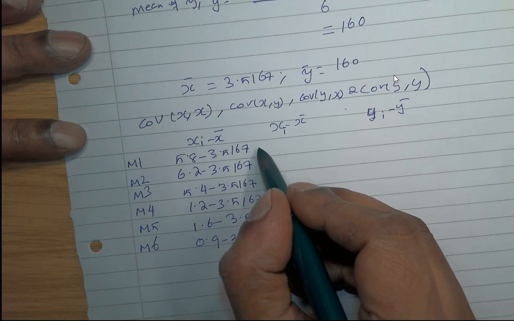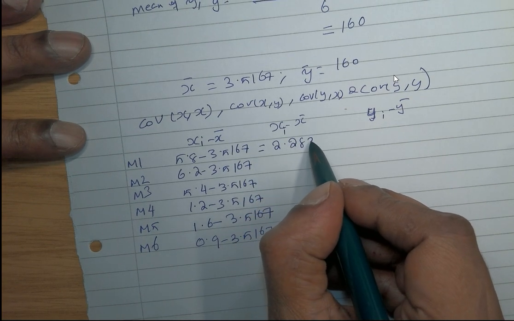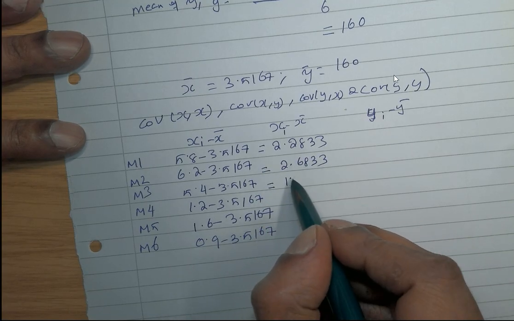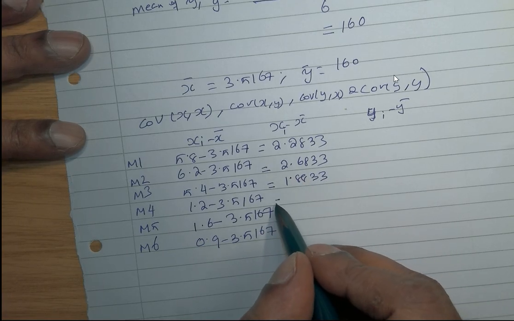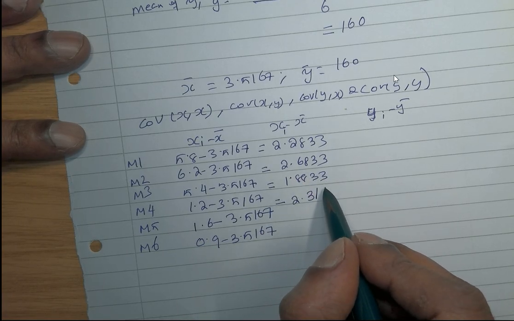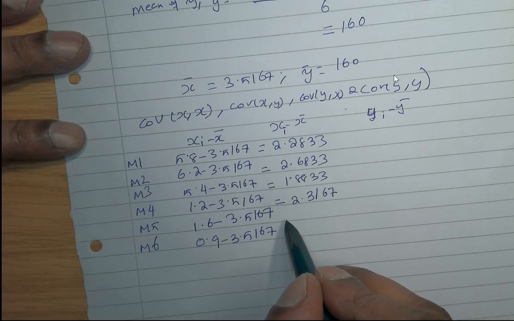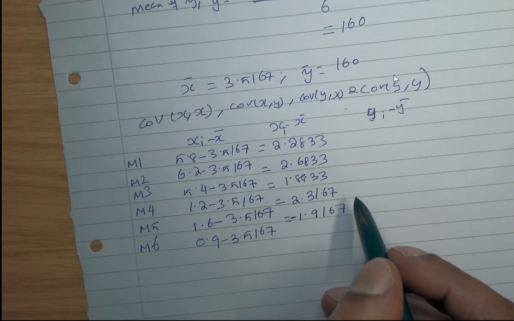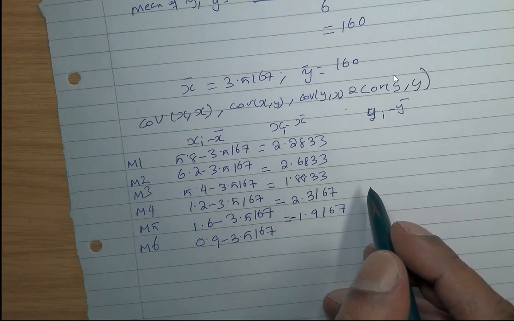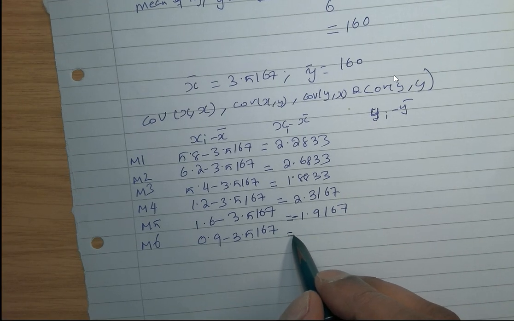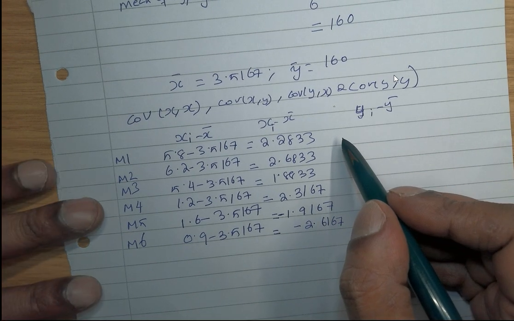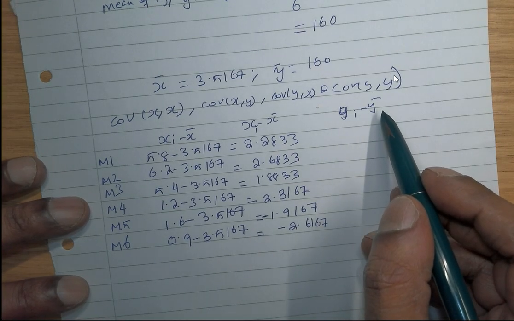So this should be equal to 2.2833, 2.6833, 1.8833, 2.3167, then minus 1.9167, and then minus 2.6167.